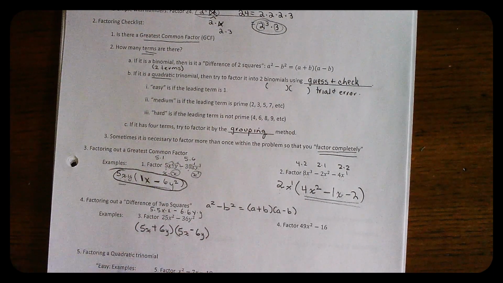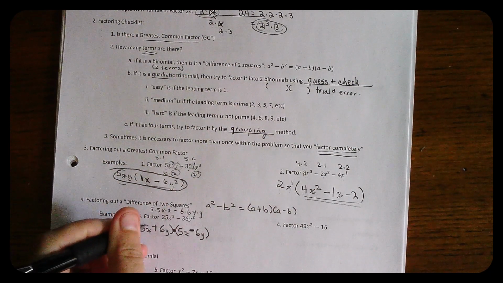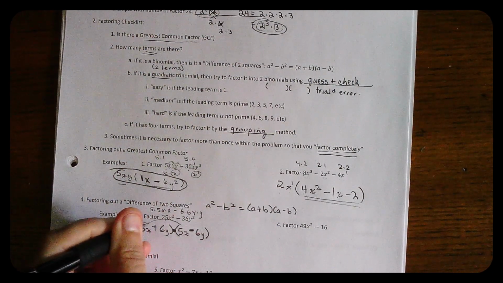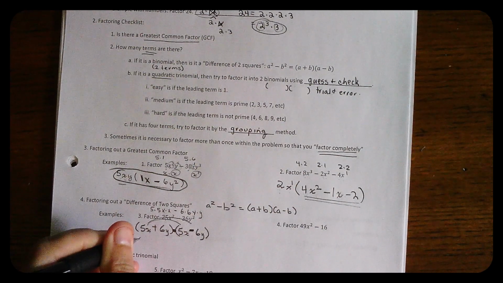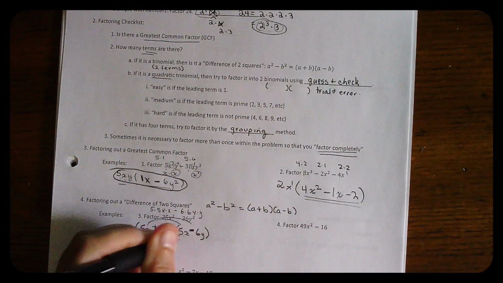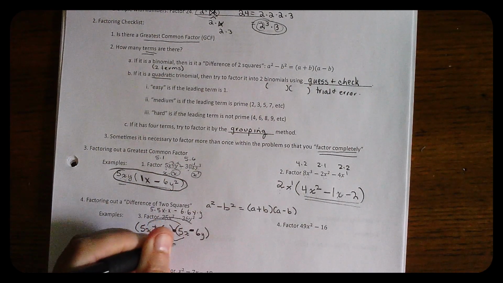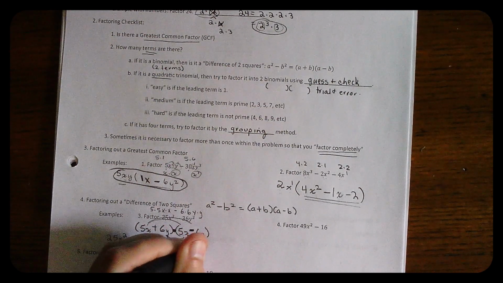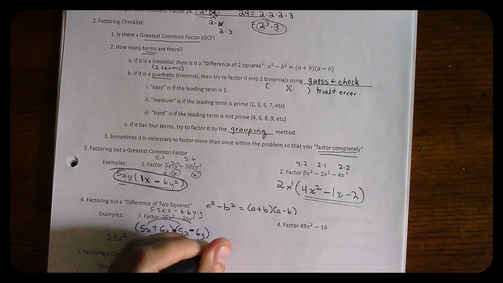All right, so that's factored now because that's a product of two things. Now I'm going to multiply this out so you can see why this works. So if you multiply out, remember you can FOIL or double distribute. So 5x times 5x is 25x squared. And then 5x times negative 6y is negative 30xy. And then 6y times 5x is positive 30xy. And then 6y times negative 6y is negative 36y squared.